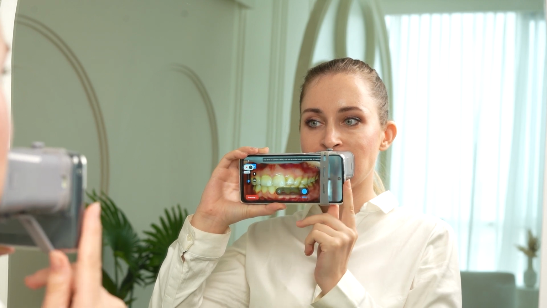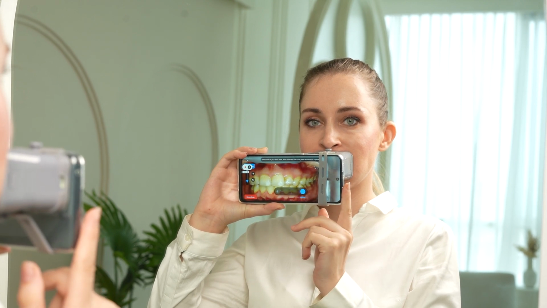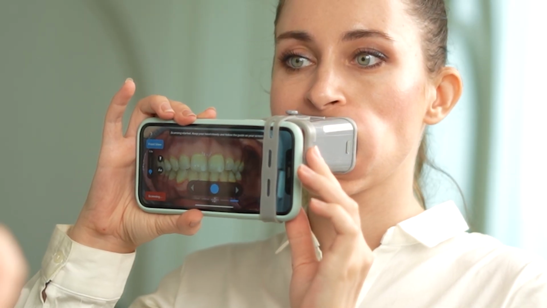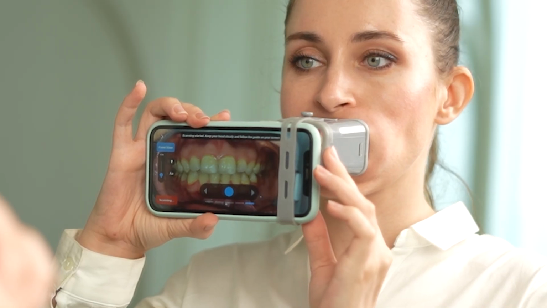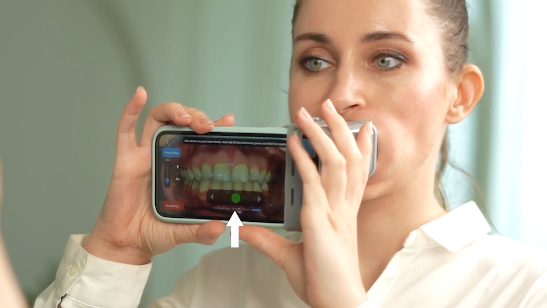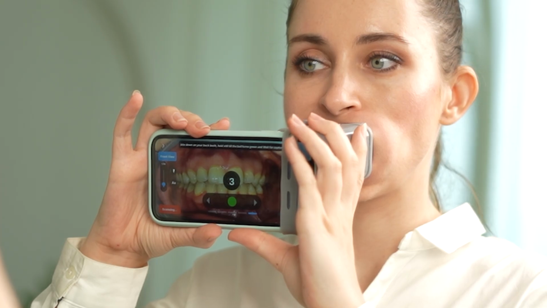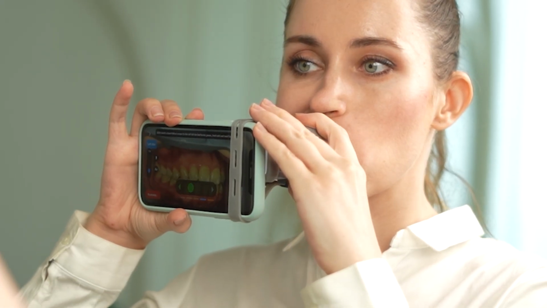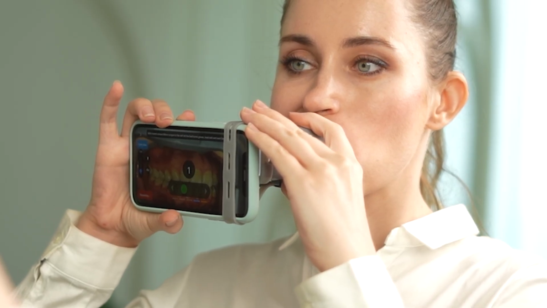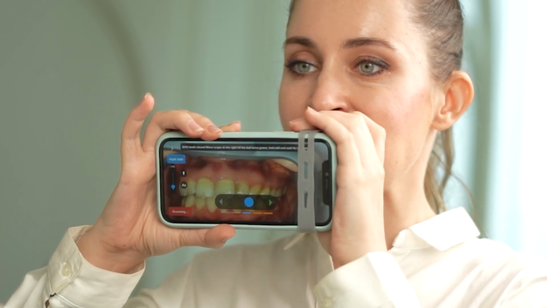Your teeth should be bright and perfectly centered on the screen. Tap the screen to begin. For the front view, bite down and smile wide. The green tracking ball triggers an automatic capture once the alignment is correct. Follow the on-screen arrows. For the left view, turn your head to the right to capture the left side. For the right view, turn your head to the left to capture the right side of your teeth.